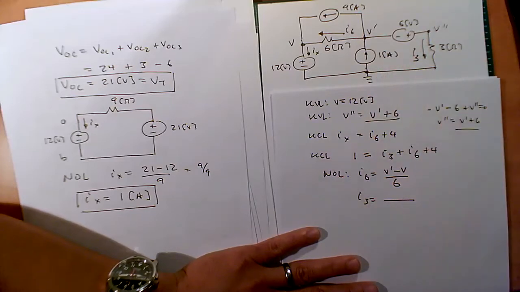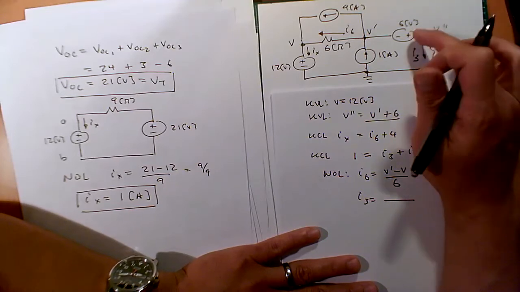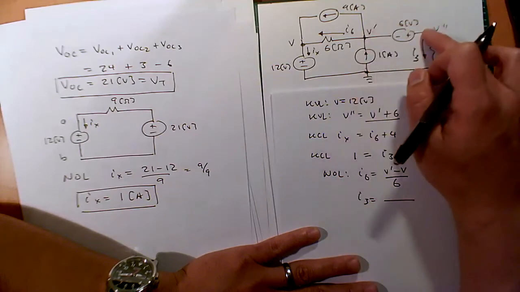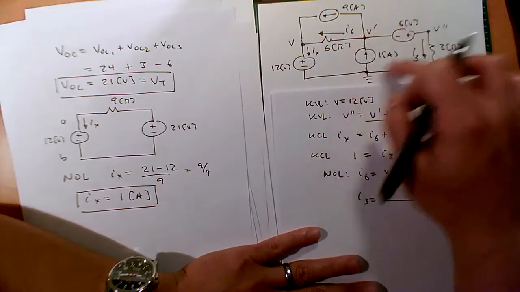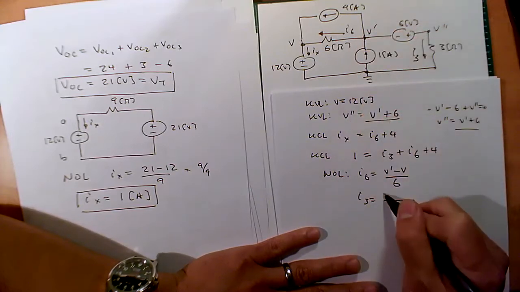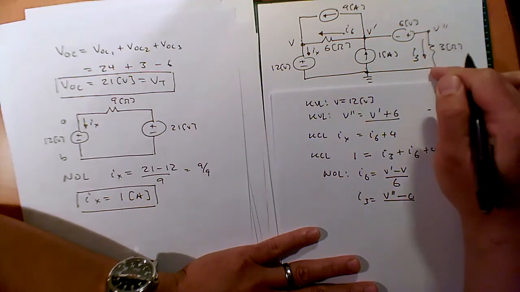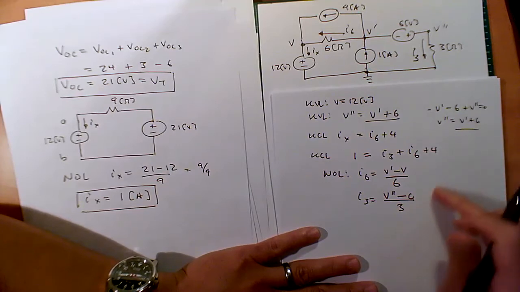I gotta be very careful. If I didn't write this V double prime, wouldn't it be so tempting to write 6 volts here? It sure would. But 6 volts is not the same as V double prime. 6 volts plus V prime is the same as V double prime. So let's write the V double prime first, minus 0 over 3. Don't make that mistake, ladies and gentlemen. Okay, so let's plug these in.